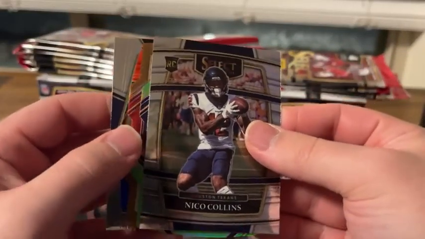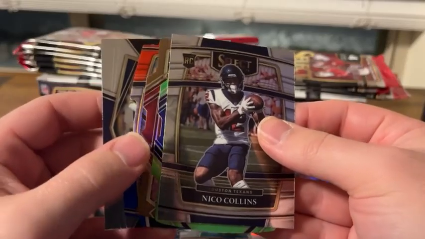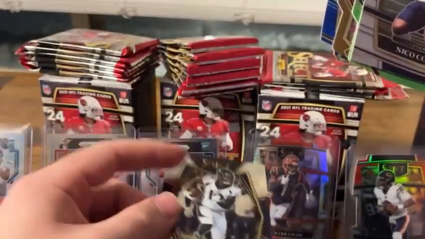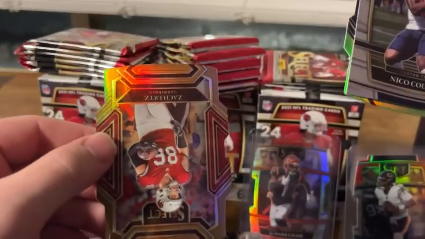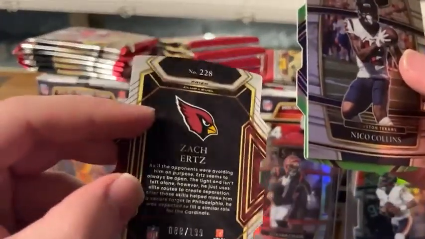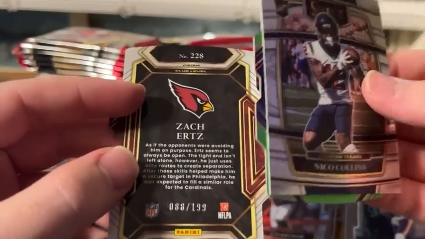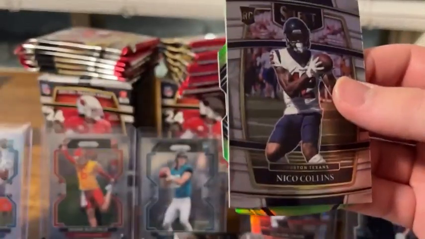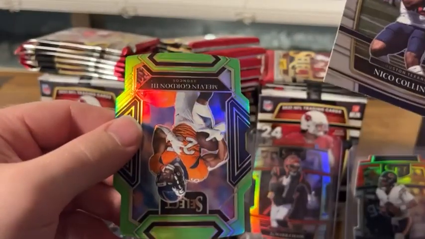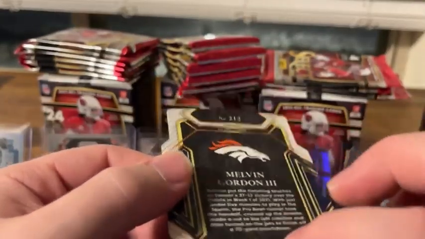Here we go. We got a number card. Oh, we got 2 number cards, I think. Nico Collins, Seth Williams. Go with the back one, Miles Sanders. Who's this one? Zach Ertz. This one is numbered 88 of 199. And Melvin Gordon. This one is 132 of 349.